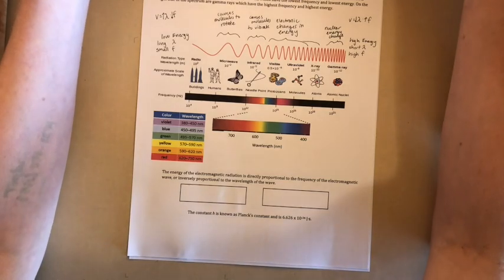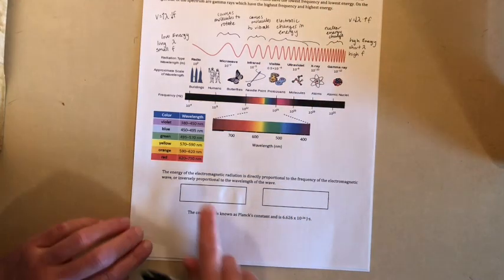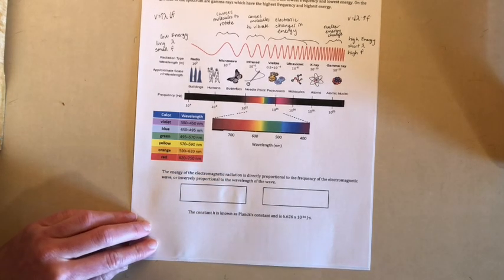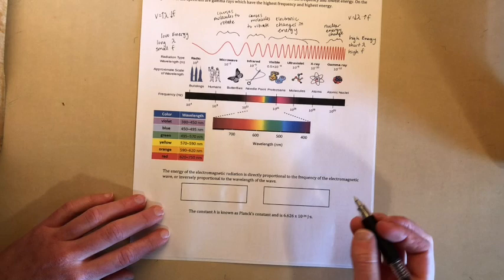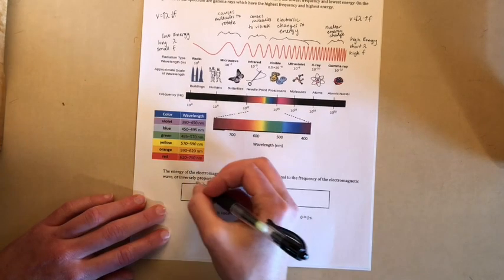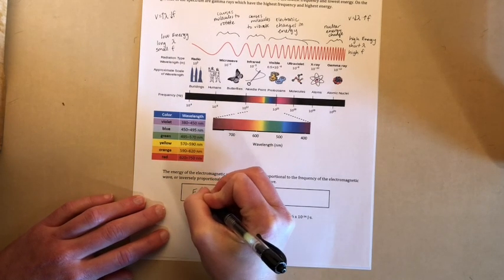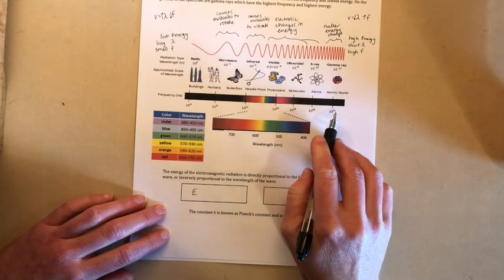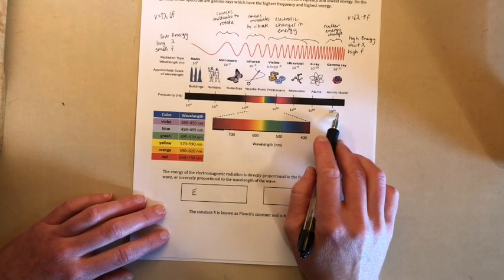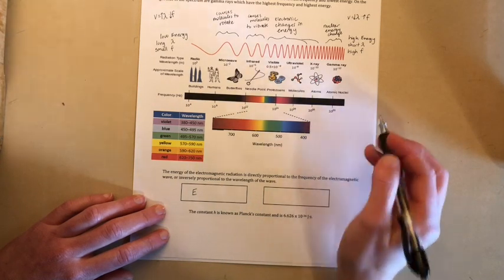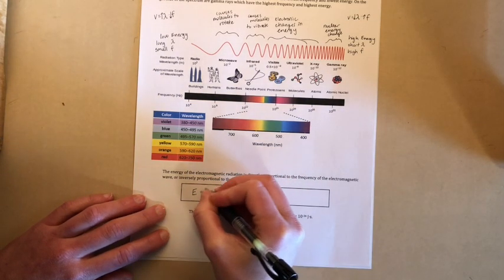All right, and then the last bit here is about the energy of electromagnetic radiation. The energy of a single photon is directly related to its frequency. So the higher the frequency, the higher the energy of that photon.